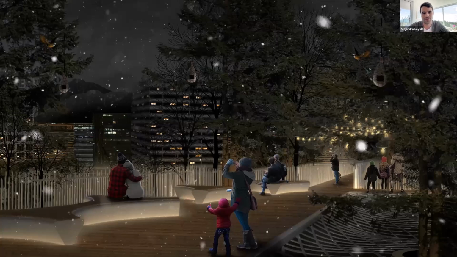Then, this is the view from the elevated pathway looking north towards the mountain on a snowy winter night. There are various seating options and the area has ample light to create an active and safe evening space. This gives people an opportunity to enjoy the park at different hours of the day.